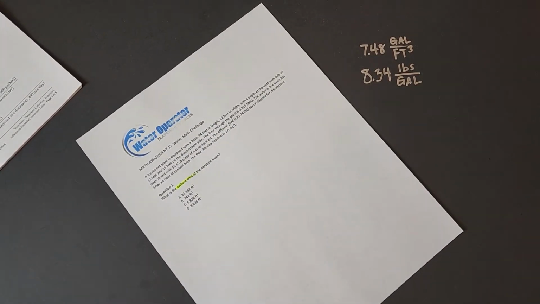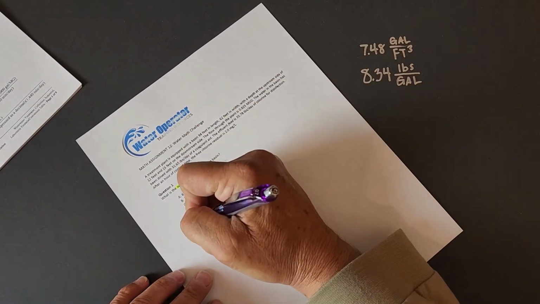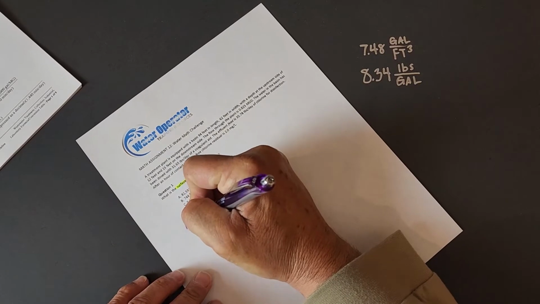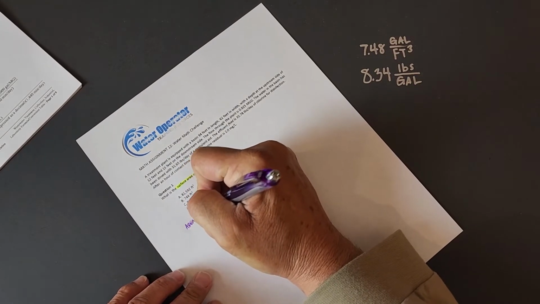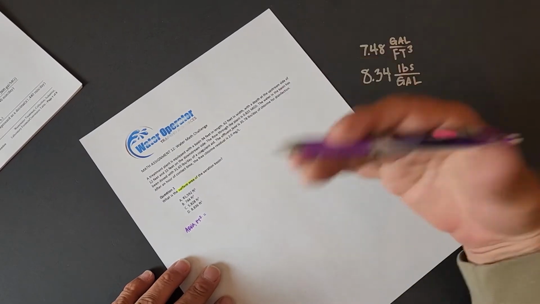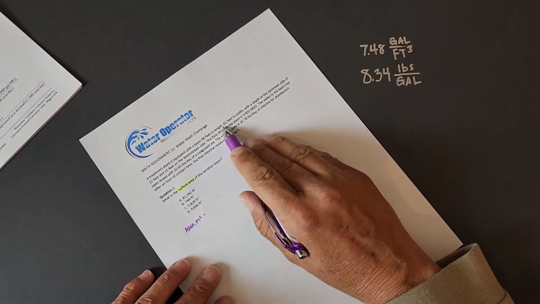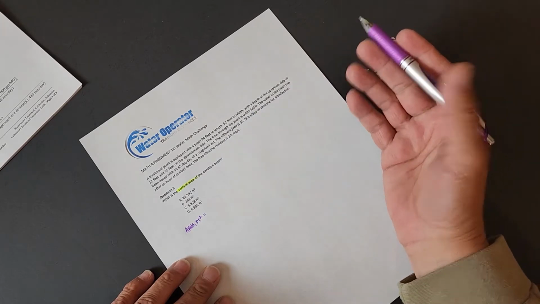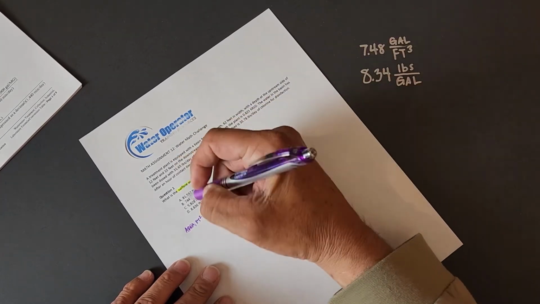Question number 1. Well, surface area is area in square feet. And this is a rectangular basin, so the basin has a length, a width. It also has a depth, but we're looking for length and width.